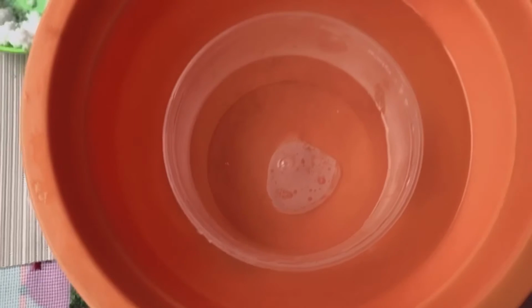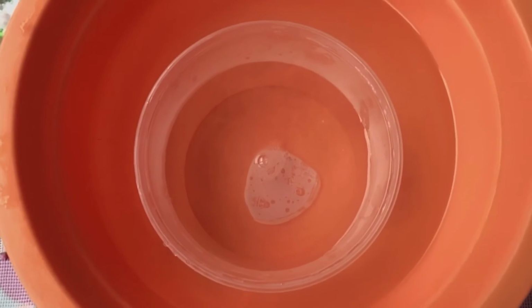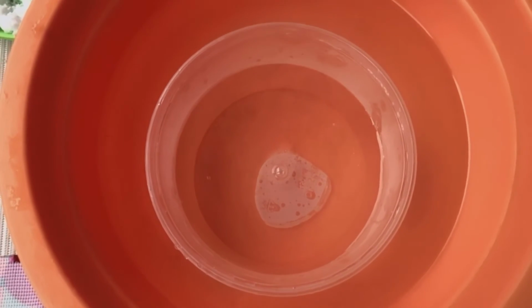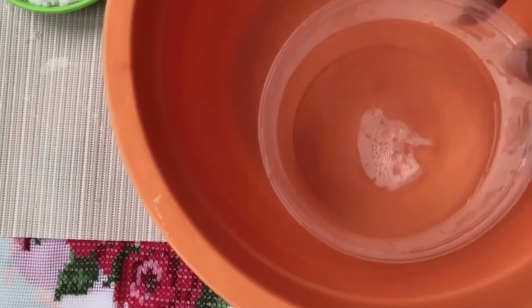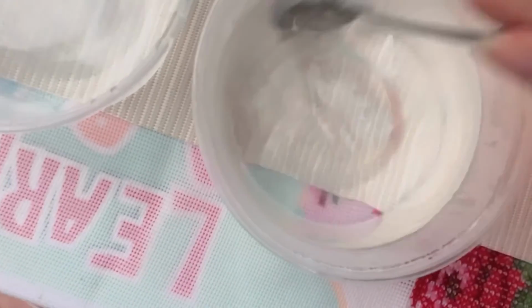So we heat the glass in a container filled with boiling water. And then we wait for a moment until the temperature of the plain water is raised. After that, we take the glass out of the container, and then we stir the insoluble salt until it all dissolves.